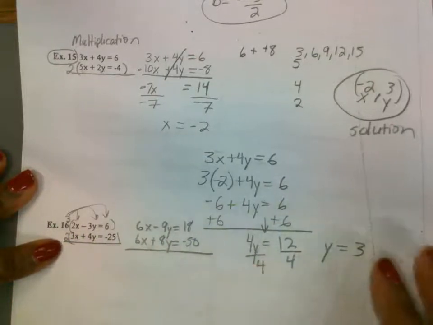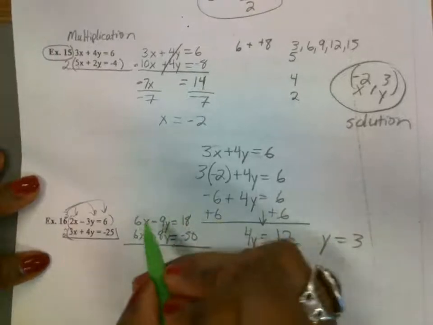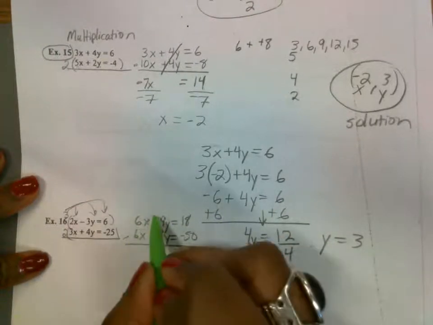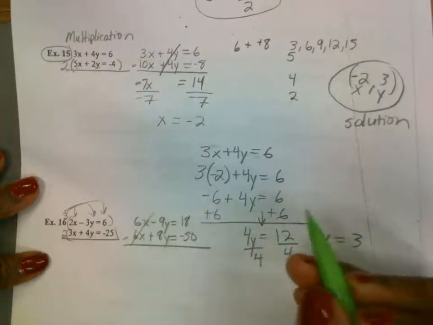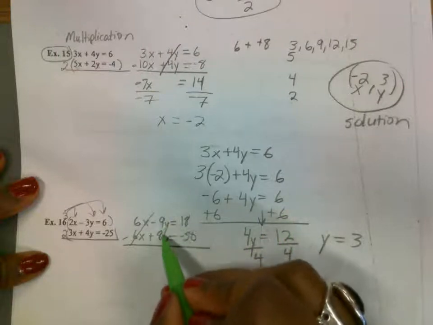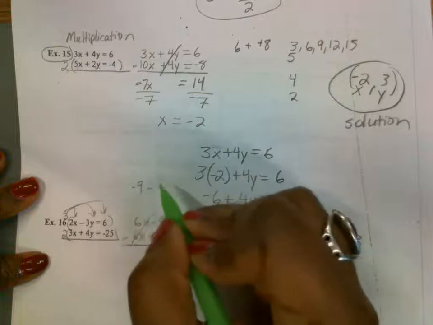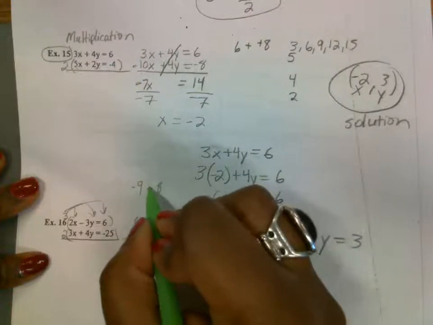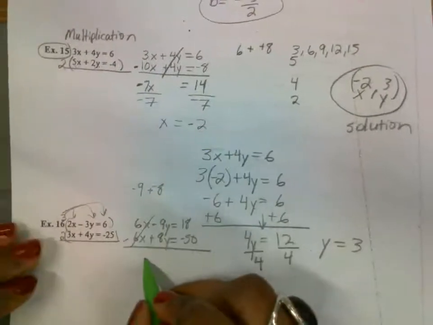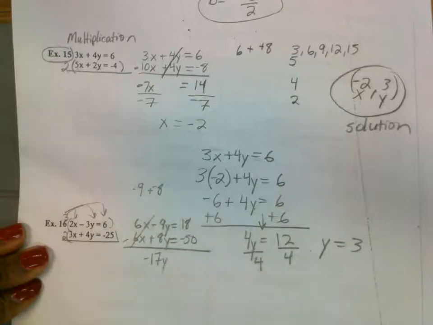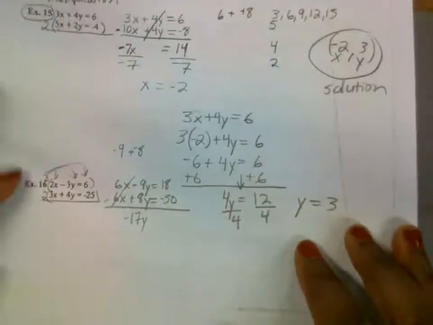Okay? All right. So here I got to subtract to eliminate. So this is gone. Then I subtract to eliminate here. That's negative 9 minus 8, which is going to be plus a negative. So that's negative 17y.